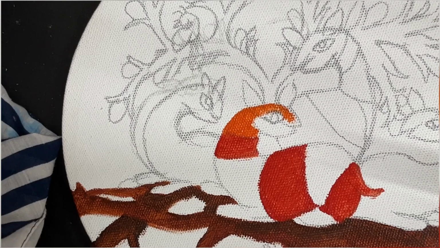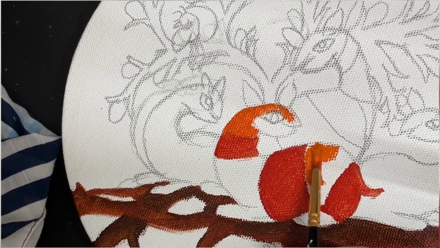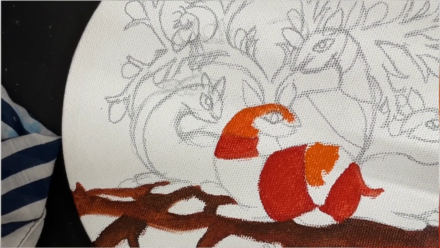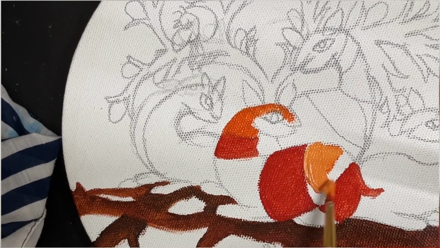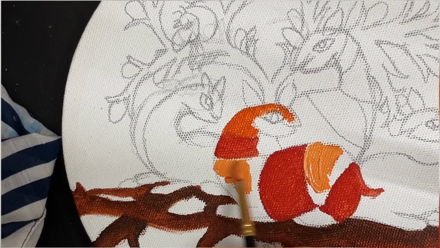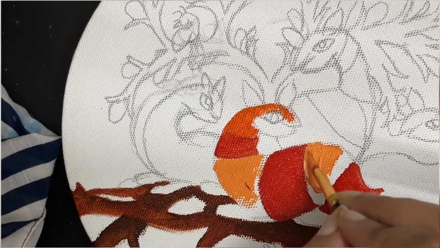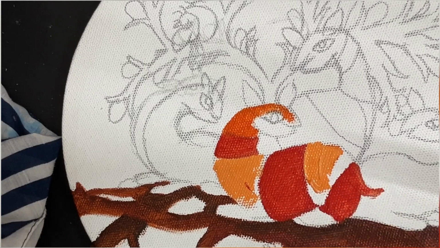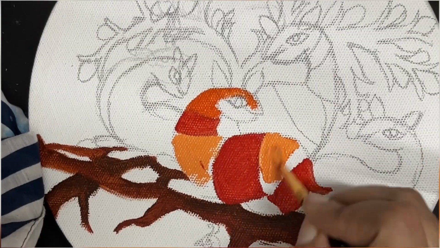Let's see. I think the lighter orange is looking pretty good. So contrast is key in Gond art, right? Because I told you earlier that I am going to do the base as lemon yellow. So I am choosing all the contrasting colors that would really pop up on that base. I am imagining that base and putting vibrant colors over it.